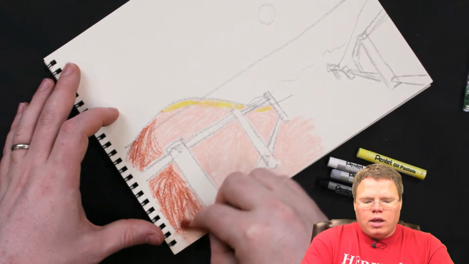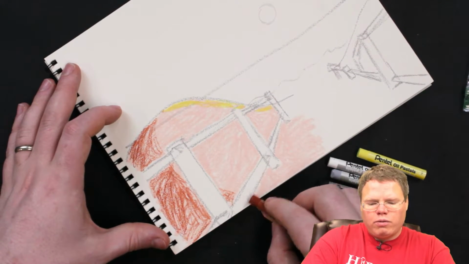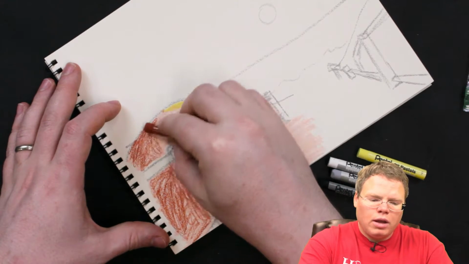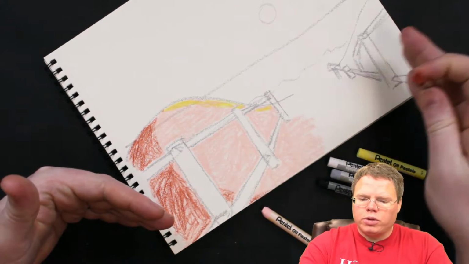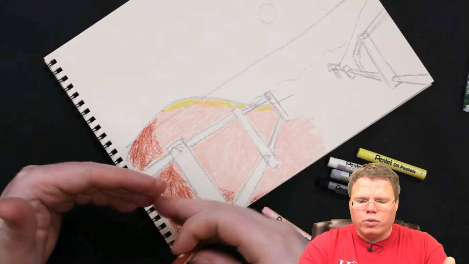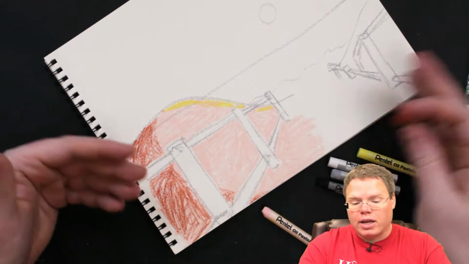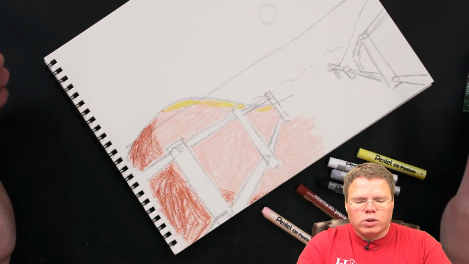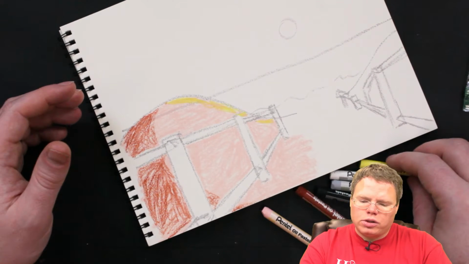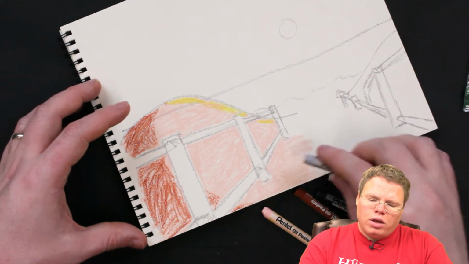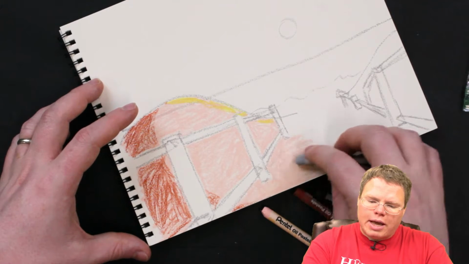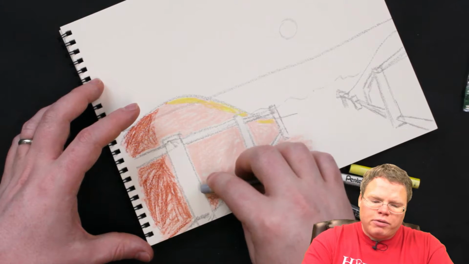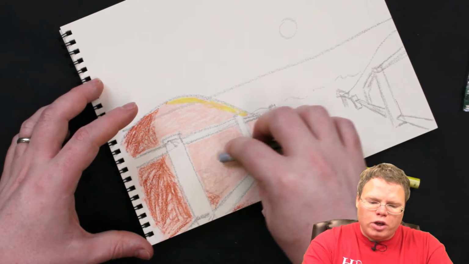All right. So right now I'm just blocking in highlights and shadows. And again, what I would normally do is color all the sand one base color and do all of the highlights and shadows, and then come back in and do all of the texture and final blending and all that. But I'm going to focus on one hill here for now, just to show you the steps.